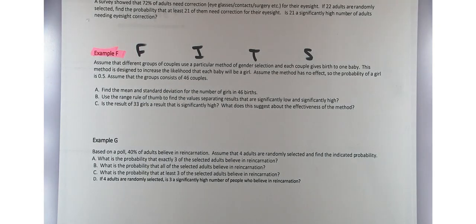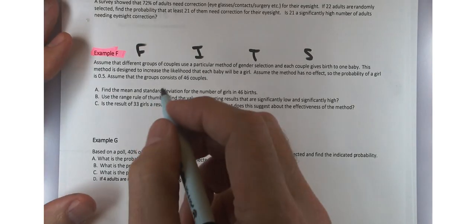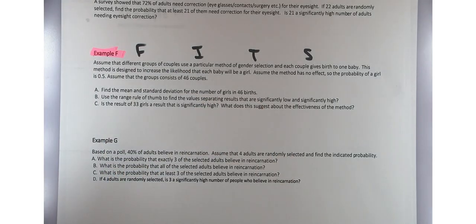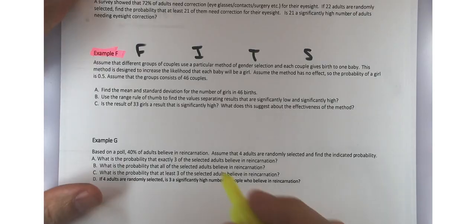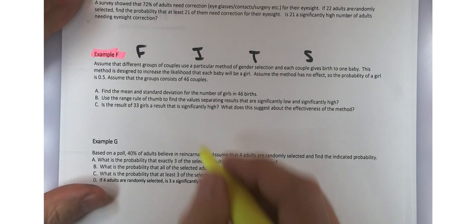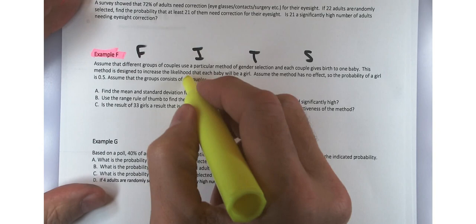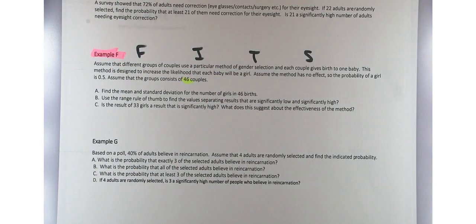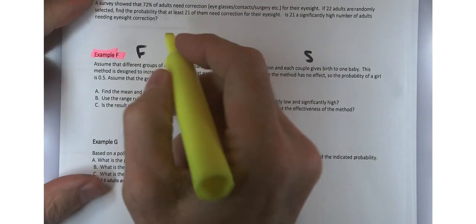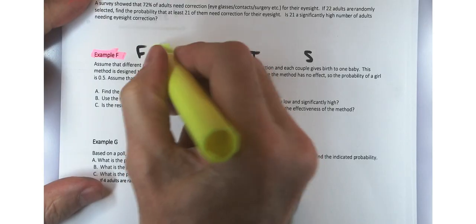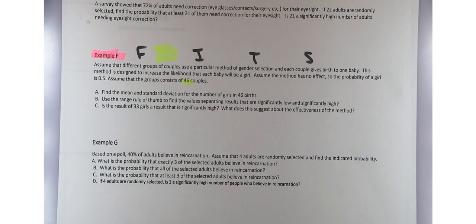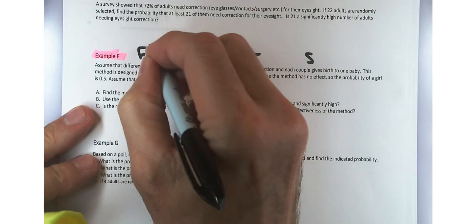All right, so there's going to be a few things that we're going to be asked to calculate, and we're going to review some of our calculations as well. But first things first, let's decide if this is a binomial random variable. Is there a fixed number of trials here? How many? 46. So 46 trials, so yeah, that's a fixed number. It's not changing. So we can give a little check mark to fixed number of trials.